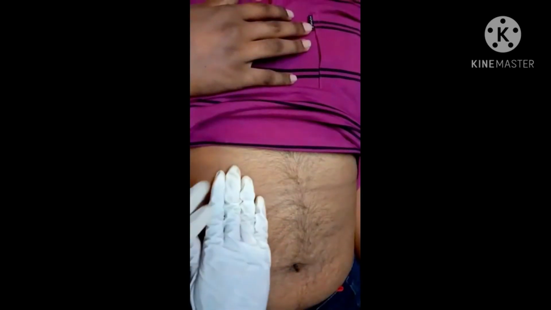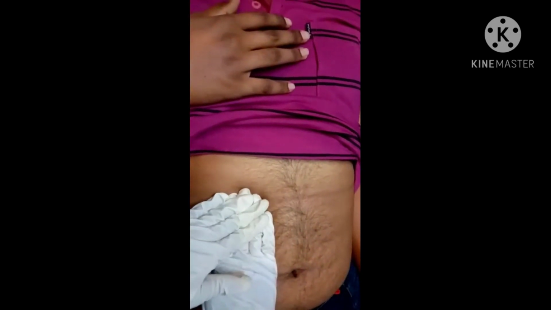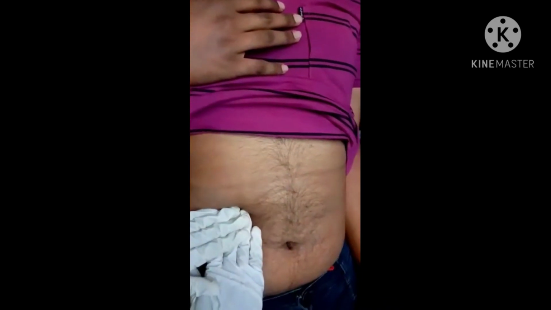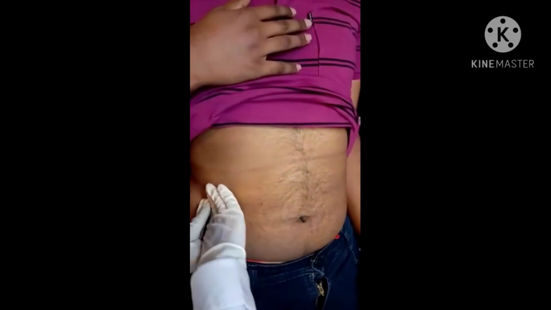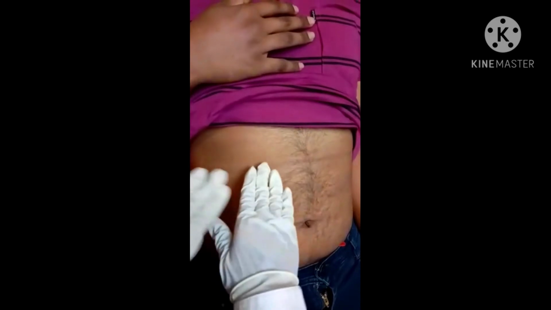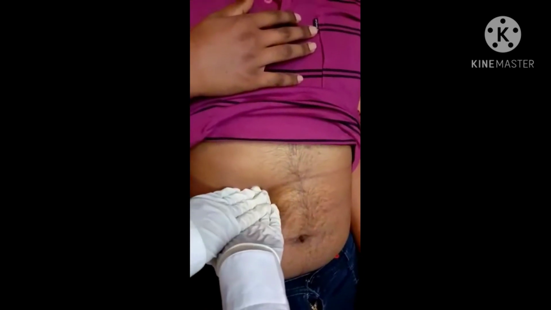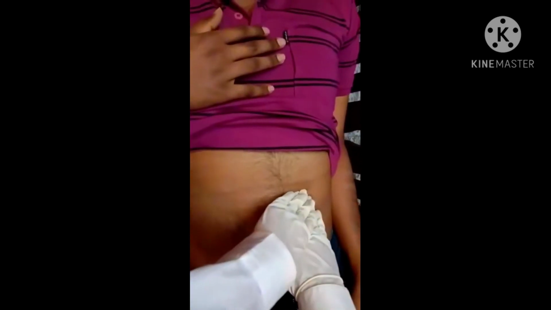At first, slightly palpate on the abdominal wall. And then deeply palpate. Make sure you are covering only four quadrants of the abdomen.